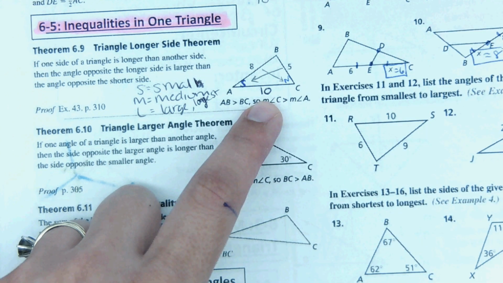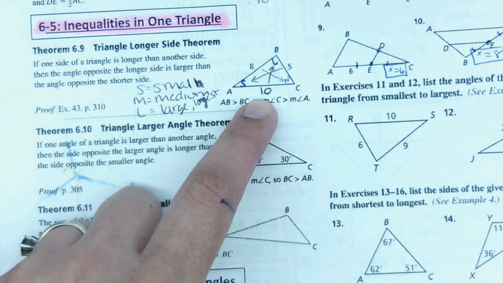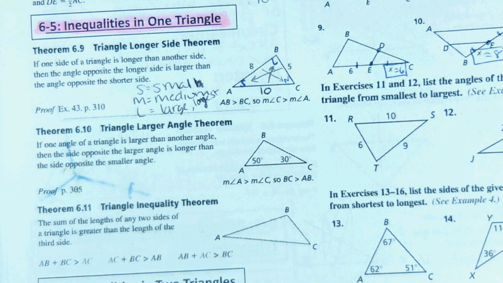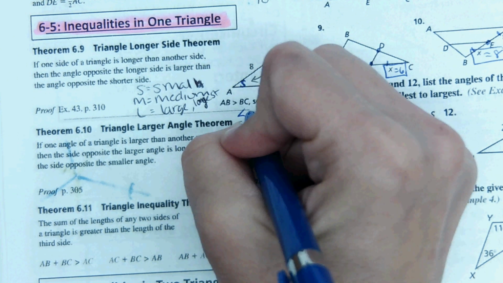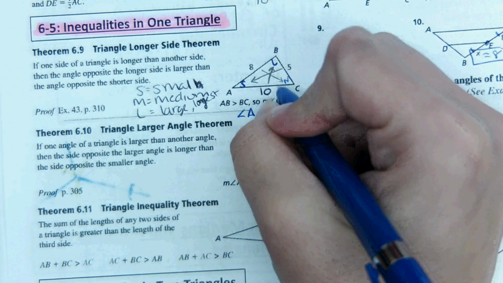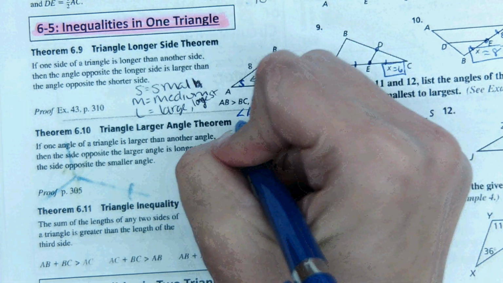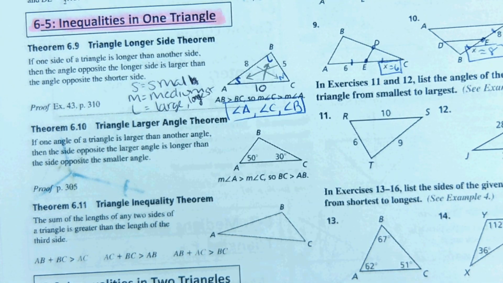And then the medium side will be opposite the medium angle. And then the longest side will be opposite the largest angle, L. Okay, and so then we can put the angles in order from smallest to largest. So the smallest being angle A, medium would be angle C, and then the largest would be angle B. And that's the gist of that concept.